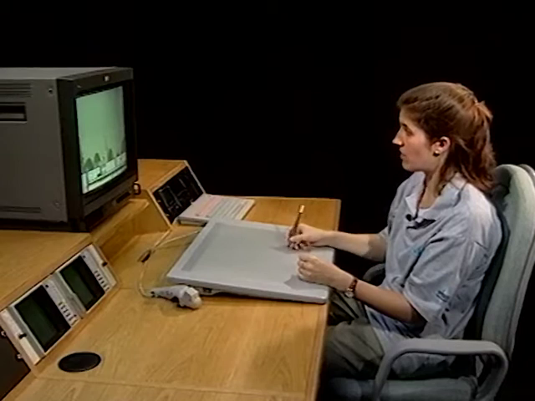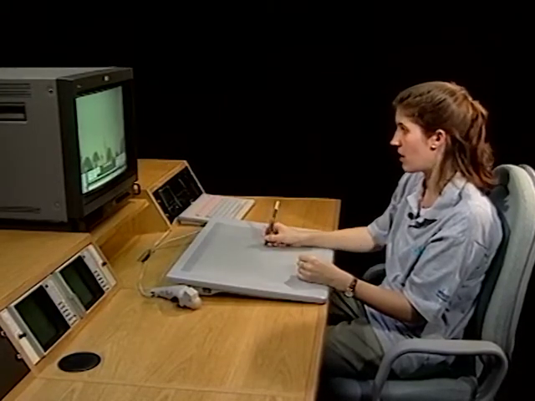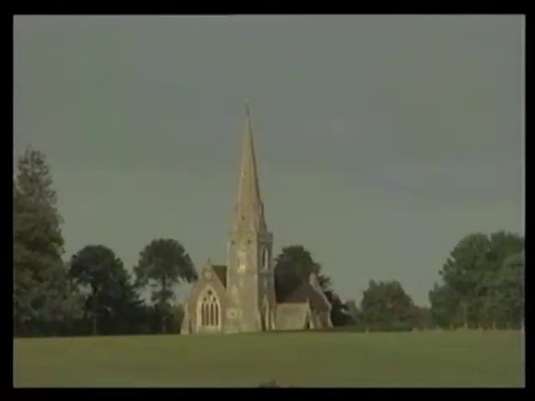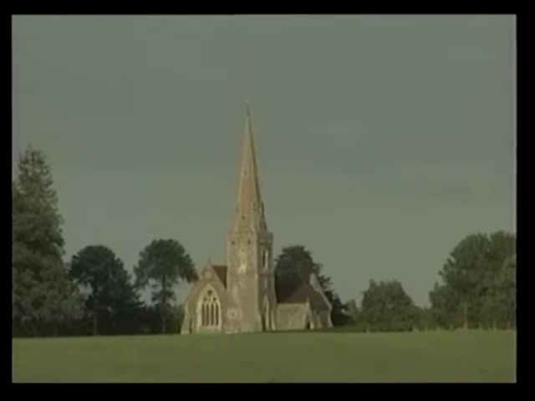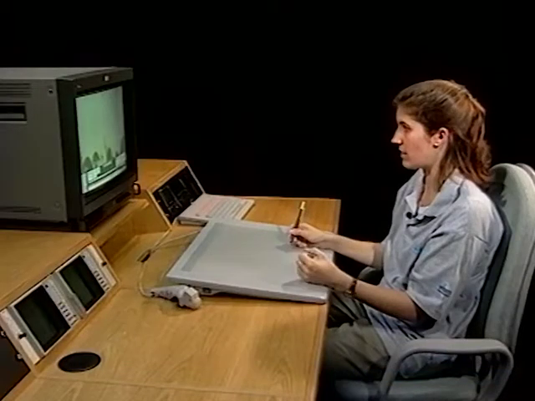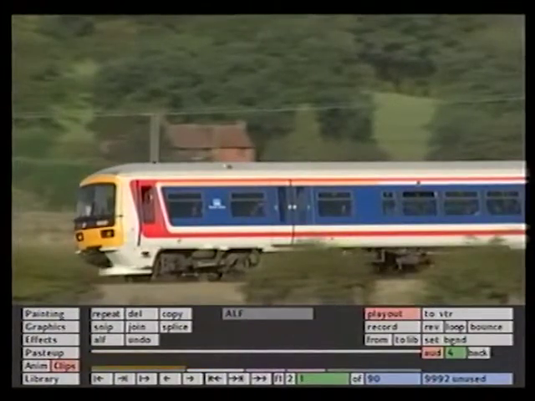Let's go and have a look at the final version of that, and it always creates a copy of my original and places it at the end of the reel. And we can go and get rid of that blanking by going into Paste Up, cutting out the clip and enlarging it. Now there is another way that we can use this ALF tracking feature.